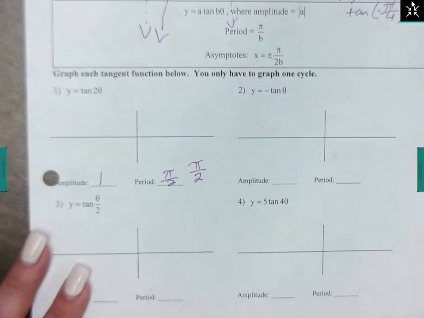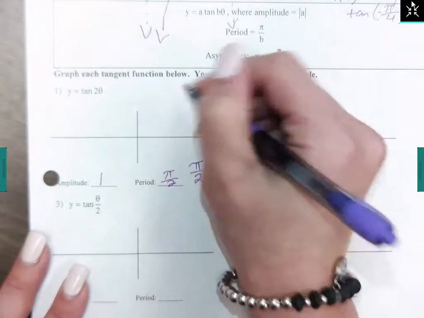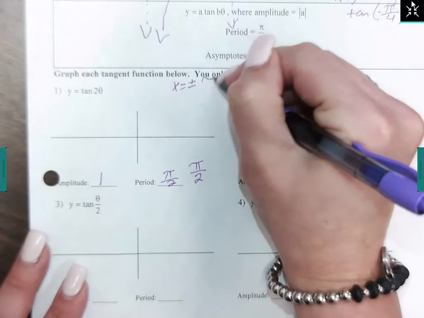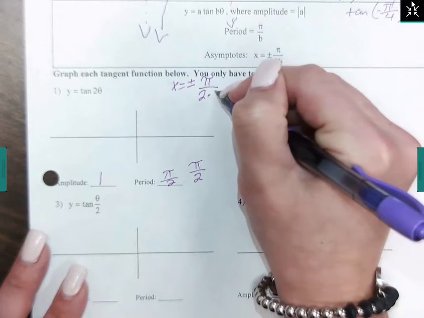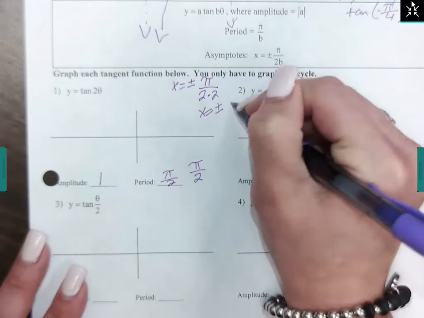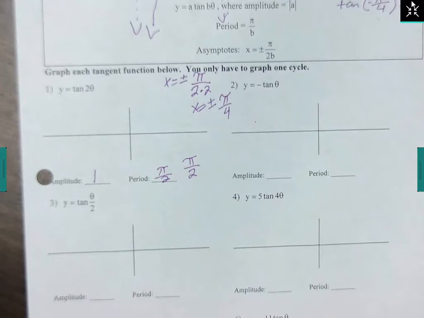The only other thing we want to find are asymptotes, which is x equals plus or minus pi divided by 2 times b. And what's b? 2. So x equals plus or minus pi over 4. The only thing I'm really going to make you graph is your graph and your asymptotes, okay?